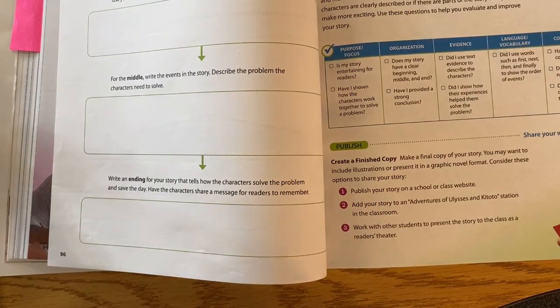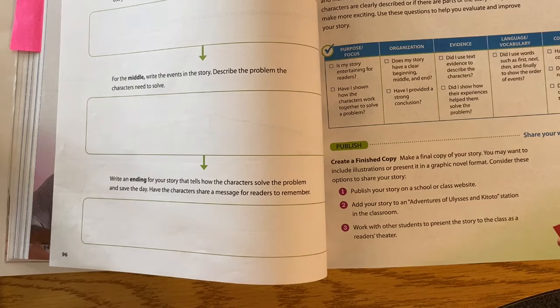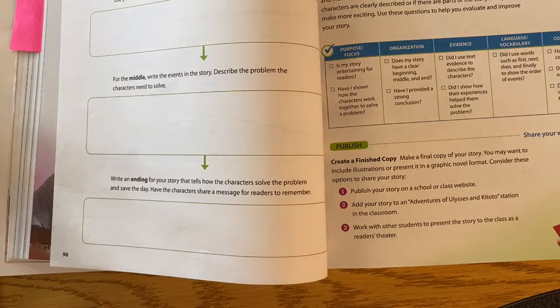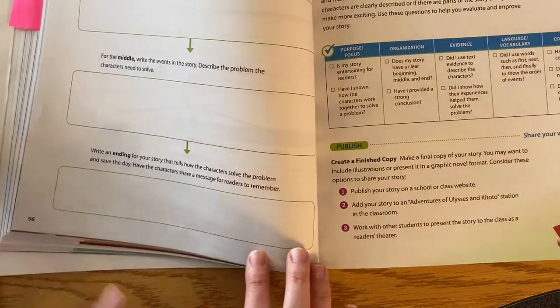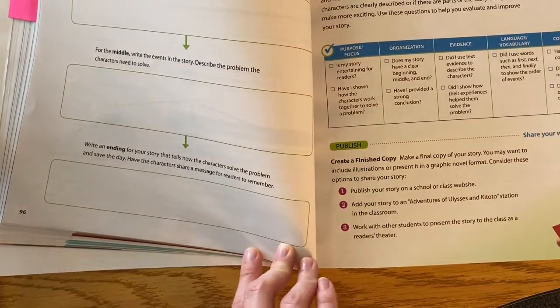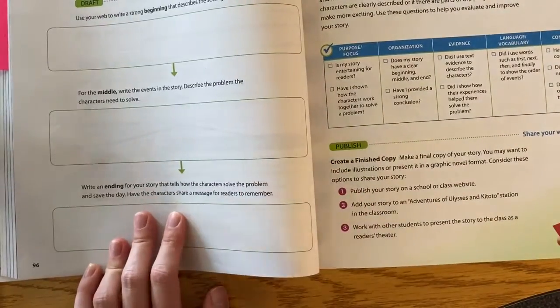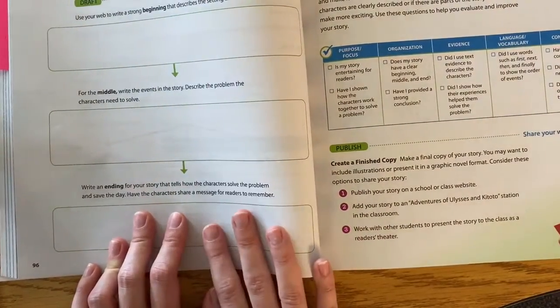Flora and Ulysses was talking about friendship and caring for one another. Kitoto the Mighty said that anybody can be big and mighty, even the smallest little mouse. So think about what you want your readers to take away from your story. Have the characters share a message for readers to remember. And then after you get that, that's your draft. If you need more space, use some notebook paper, no big deal.